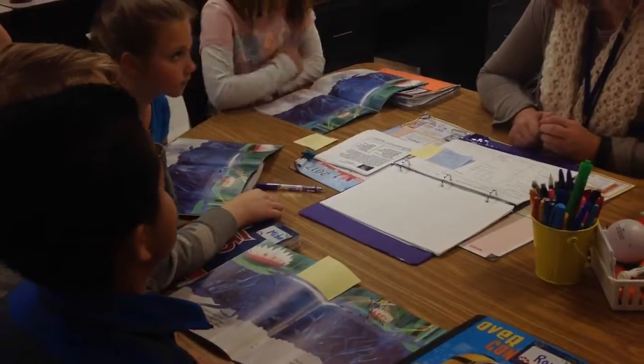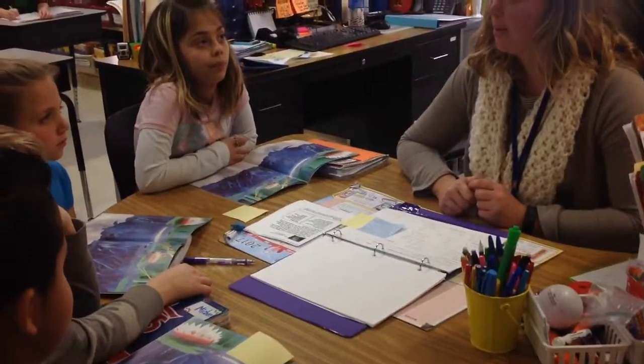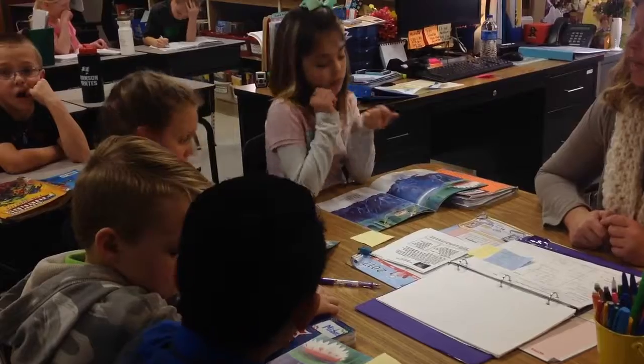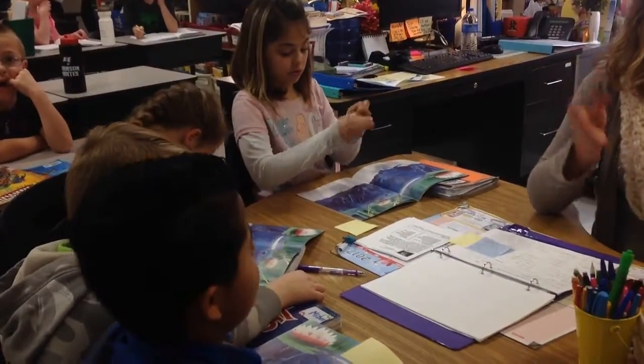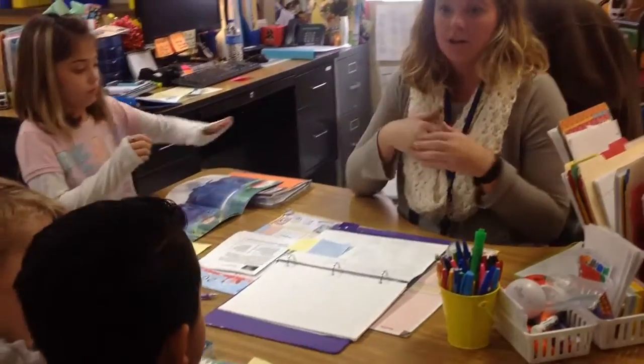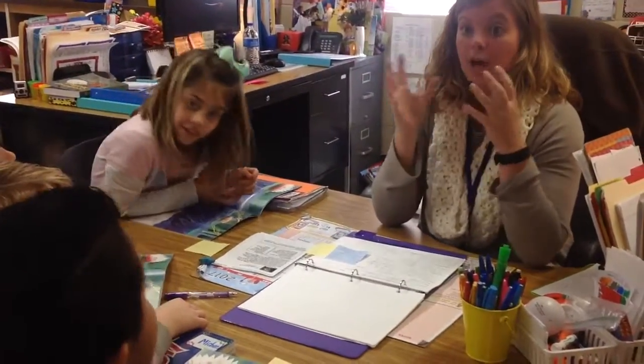Remember we talked about text features. What kind of text features could we use to help us understand maybe a word that's in your text? Look at the picture. Okay, yep, look at the picture. Yeah, sometimes some of those big words that you see in a nonfiction book, sometimes there's a picture that goes along with that word, or even, what do we call when you have a picture and has something under it? What's that called? That explains a little more about it. A caption, right? The caption sometimes will help you.